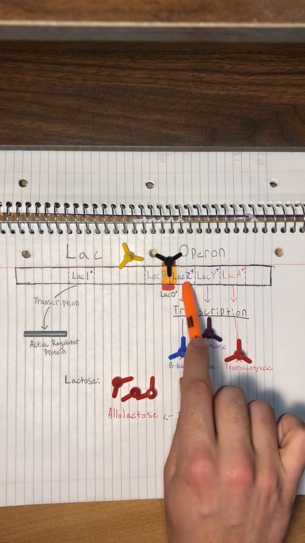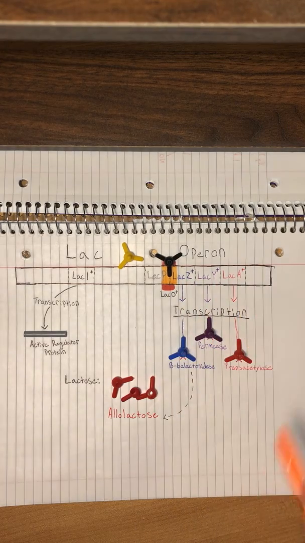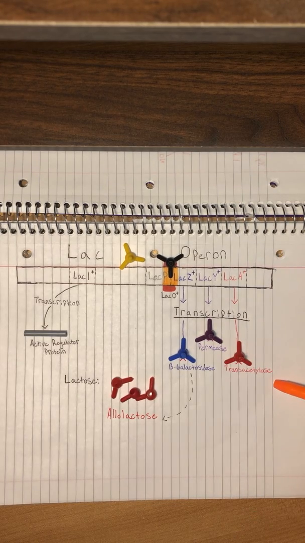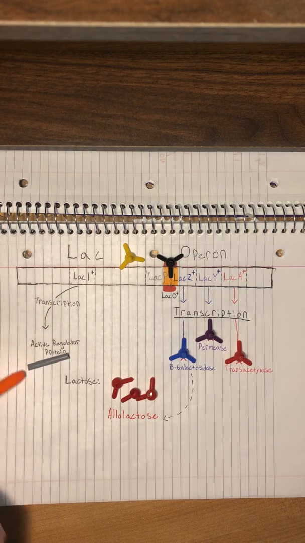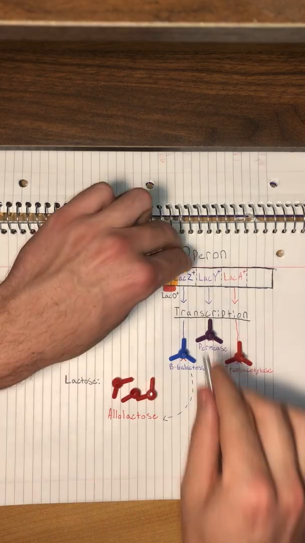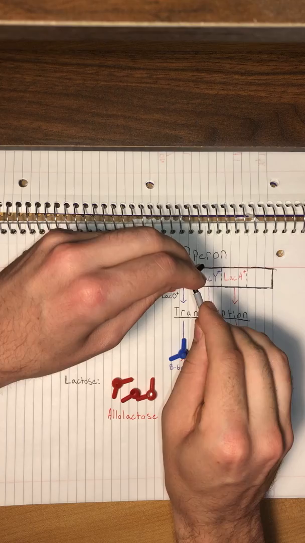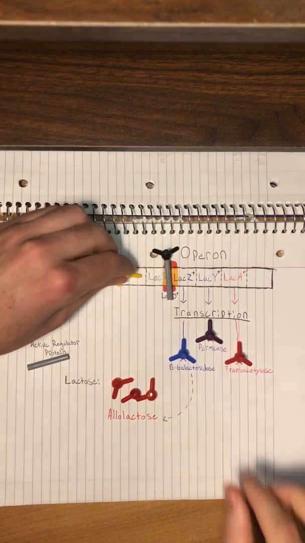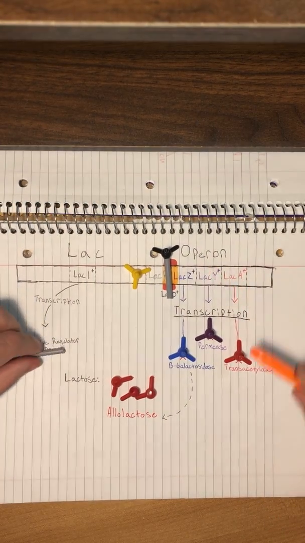The following three genes, LAC-Z, LAC-Y, and LAC-A, are structural genes, which are transcribed and translated to produce enzymes responsible for breaking down lactose. Since some bacteria metabolize multiple types of sugars, the Lac Operon is under negative inducible control, meaning it produces its own repressor protein to prevent the production of lactose metabolizing enzymes. The LAC-I gene codes for this repressor protein, which binds to the LAC-O site, blocking RNA polymerase from transcribing the structural genes, as seen here. When this repressor protein binds, RNA polymerase can't go through and transcribe the structural genes.